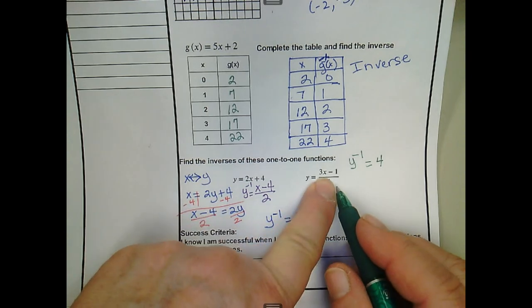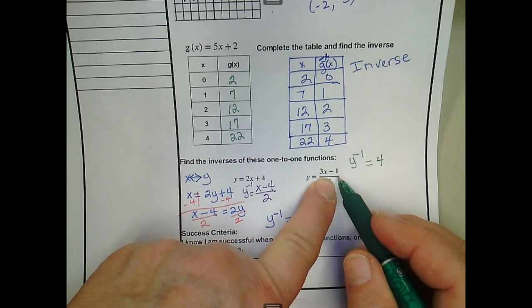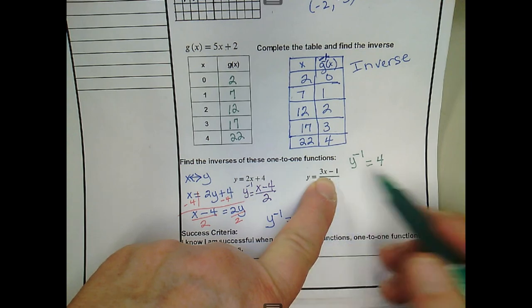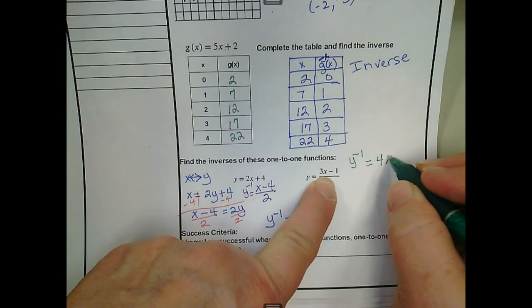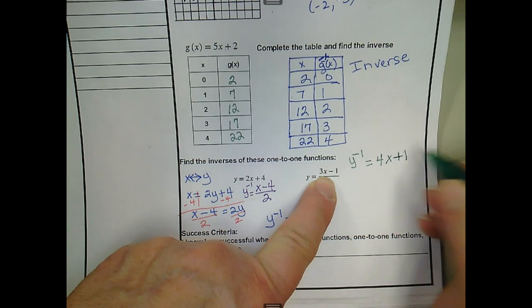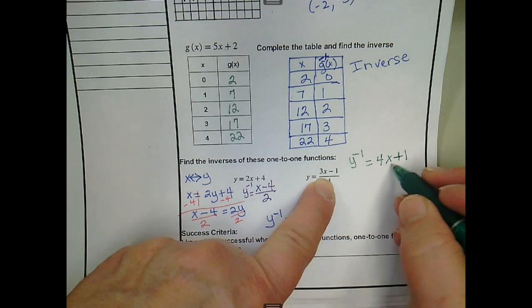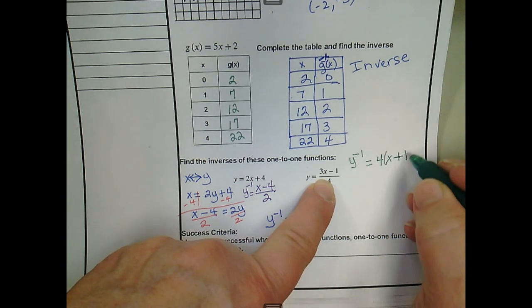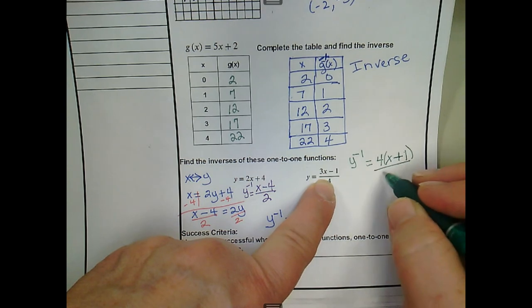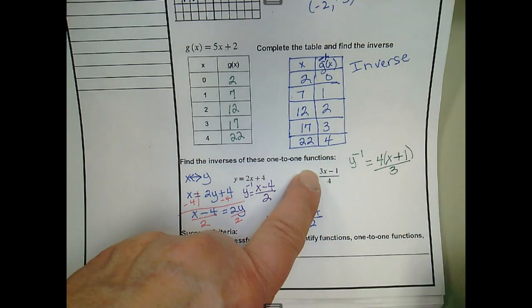Okay, I've gotten rid of that. I've taken x, I've multiplied by 3, and then I've subtracted 1. So I'm going to take x plus 1, the opposite of subtracting 1. And that will all be over, instead of multiplying by 3, I'm going to divide by 3.